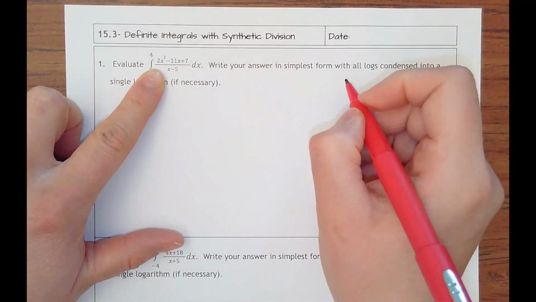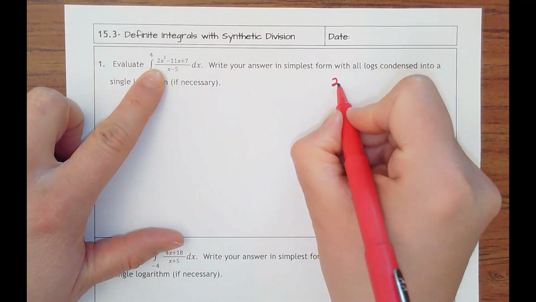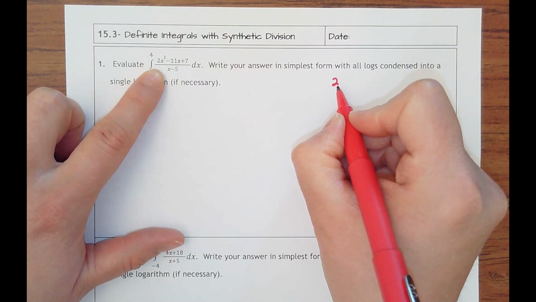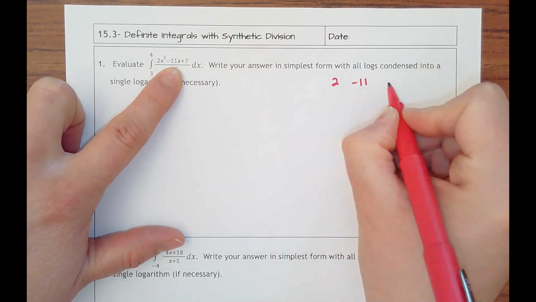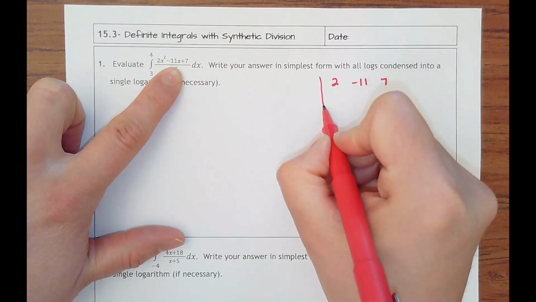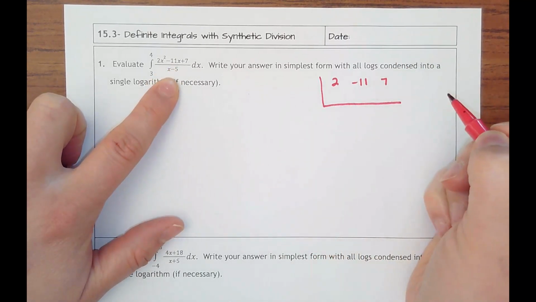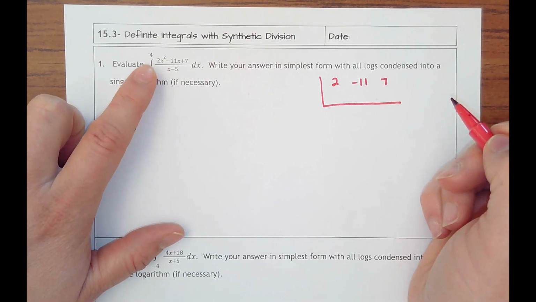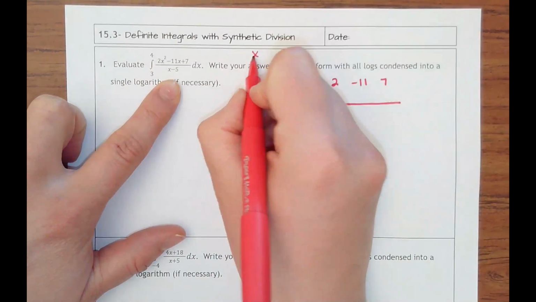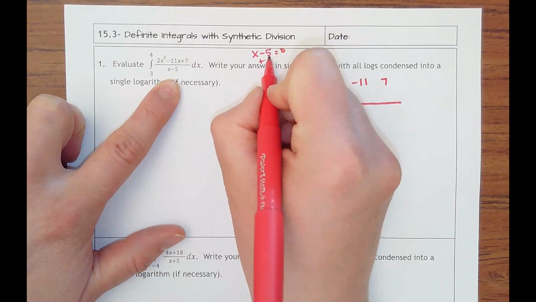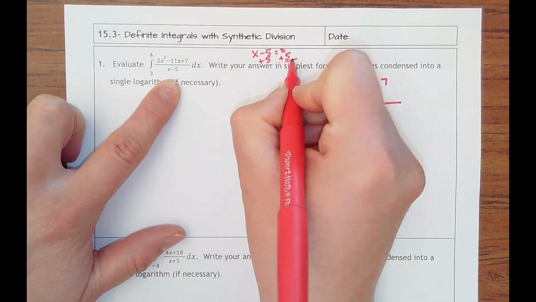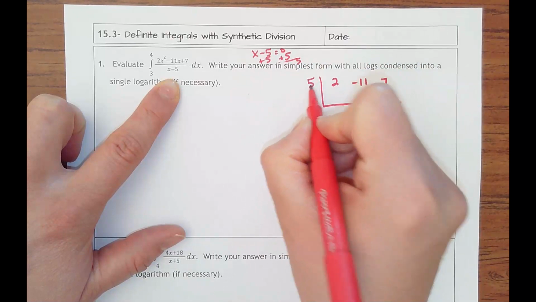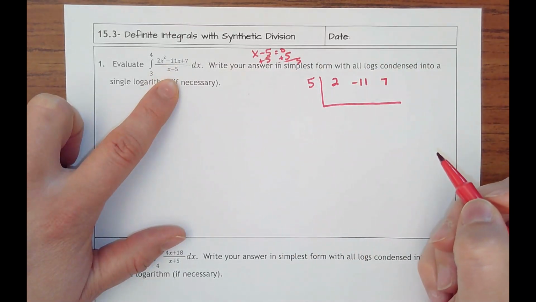So what we do for synthetic division is you take all your coefficients, or the numbers in front, for your numerator, so that's 2, -11, 7. Make like a big L shape here. Now the denominator, x minus 5, think of that as a factor. You want the answer to the factor. So instead of x minus 5, think of setting that equal to 0 and solving for x. Really, we want to divide by the answer, which would be 5. So it's always going to be the opposite sign that you divide by.